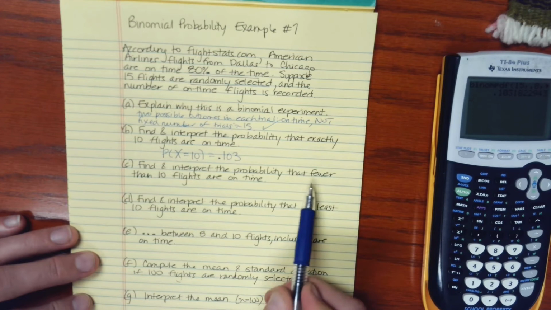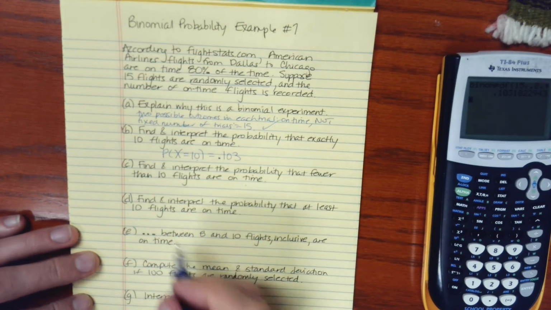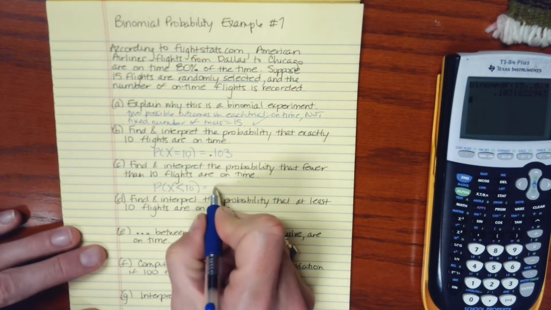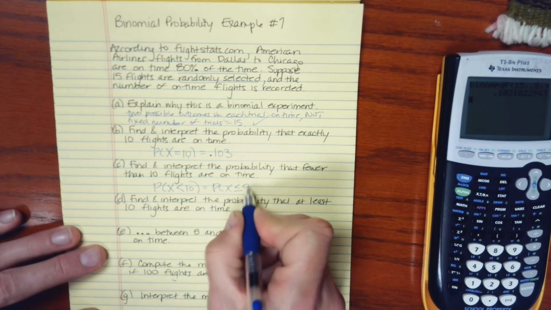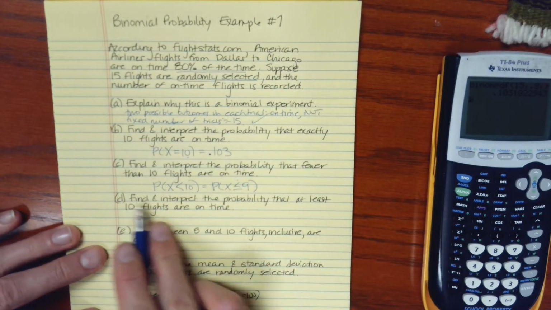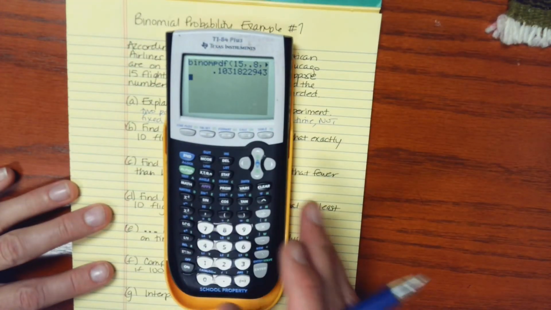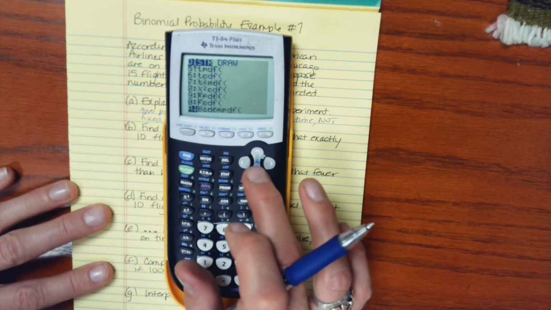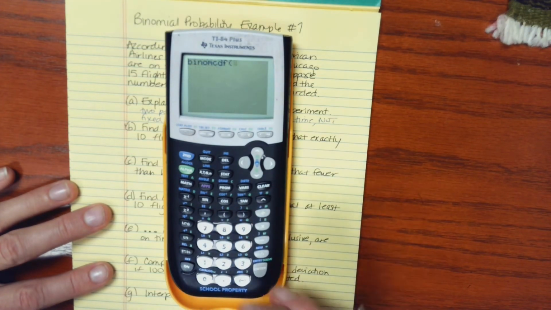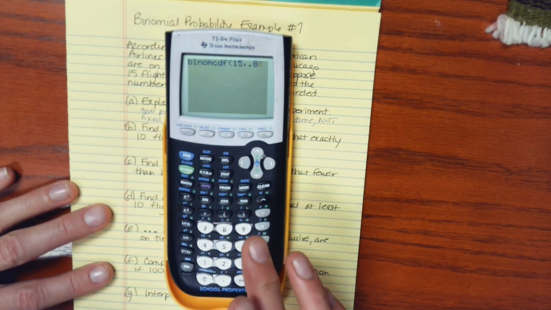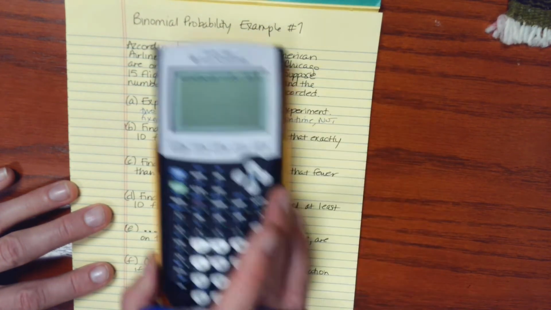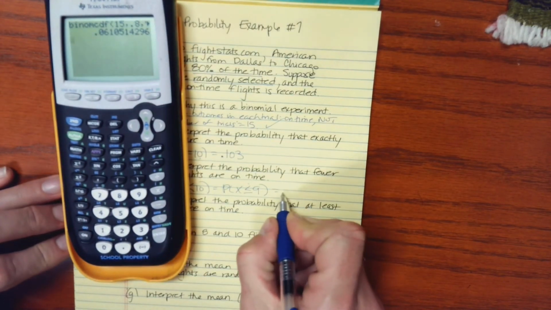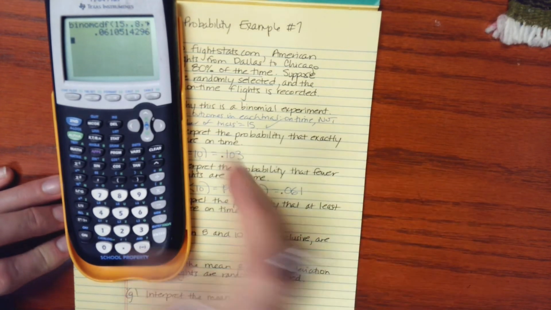Find and interpret the probability that fewer than 10 flights are on time. So fewer than 10, the probability that x is less than 10. This is the same thing as saying the probability that x is less than or equal to 9. And so that is a cumulative probability for up to 9. So I'll go to my distribution menu, and this time I'm going to choose the CDF. There are 15 trials, probability of 0.8 of success, and I want to say up to 9. And so this is 0.061. So about a 6% chance.